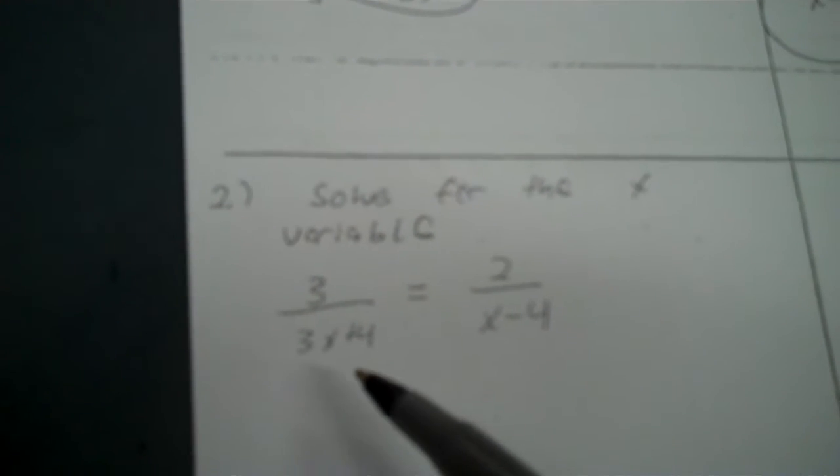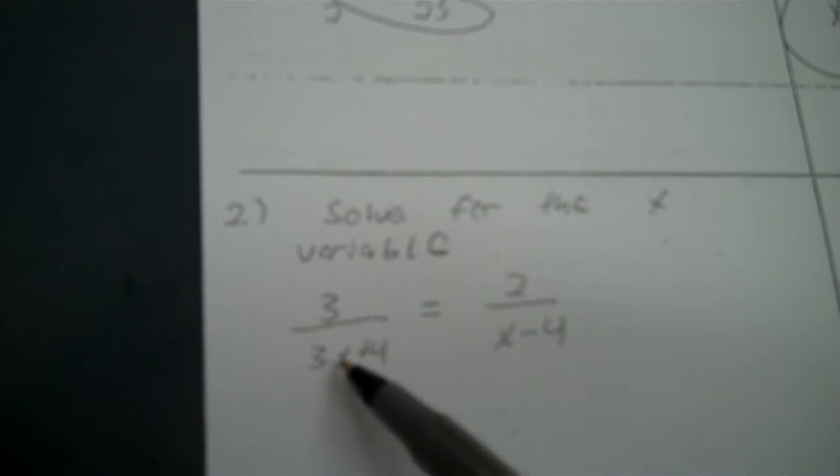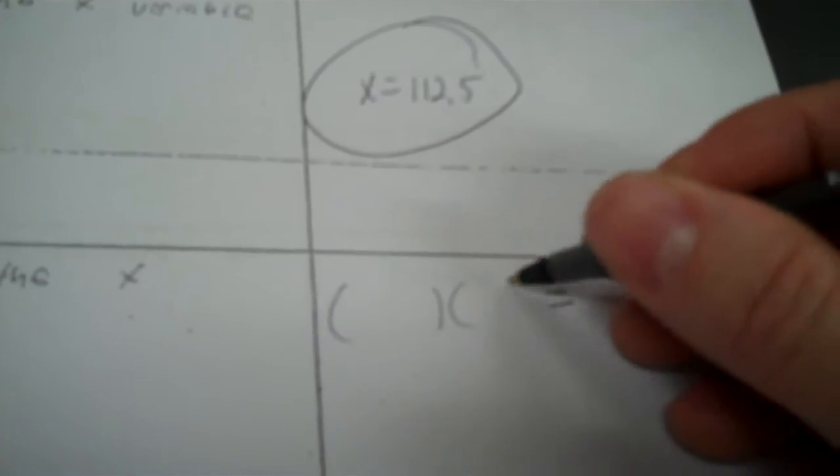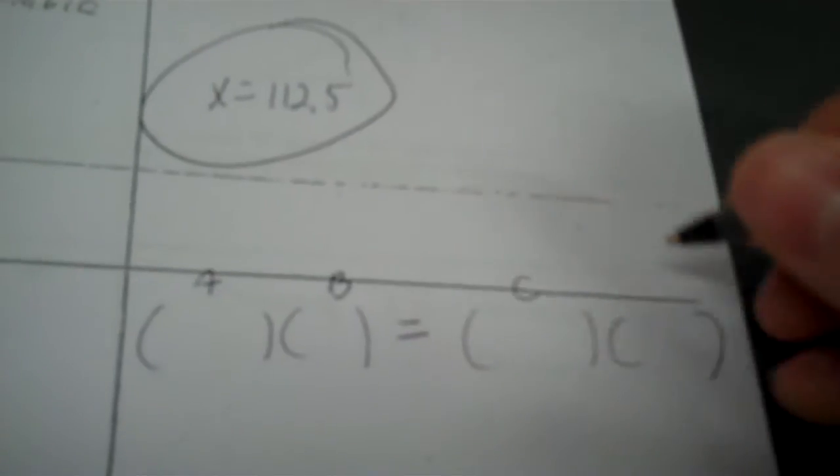Now, this one's not as easy because you got a bunch of different numbers. First off, you have two x's. Secondly, you got things with the x's, 3 times 3 and adding 4 and then a minus 4. So we have another way to do that. If cross multiply and divide doesn't work, we go A, B, C, D. Okay? We make the little equation. And A gets times by B because those are diagonal. And then C gets times by D.